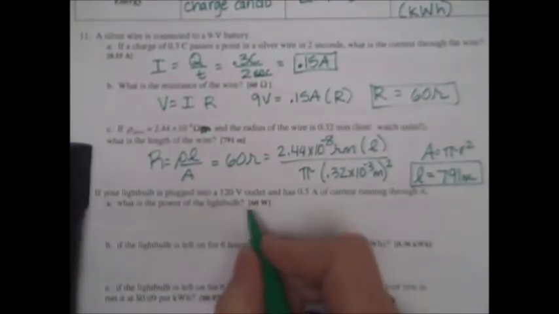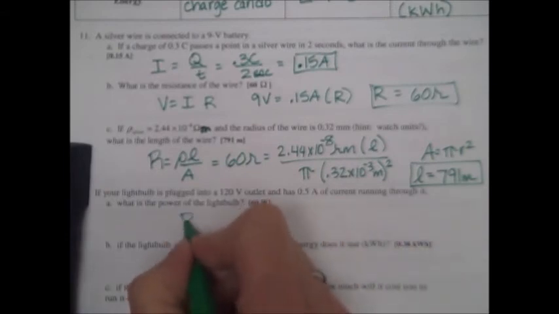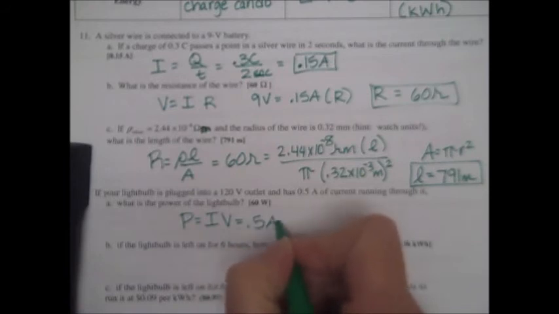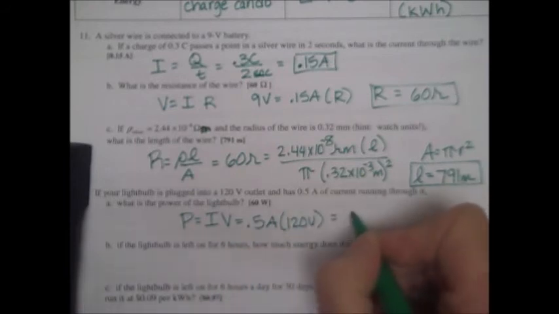If your light bulb is plugged into a 120 volt outlet and it has 0.5 amps of current, what's the power? We can use P equals IV. So 0.5 amps times 120 volts would be 60, and the units of power are watts.